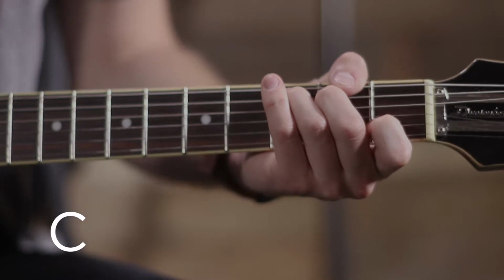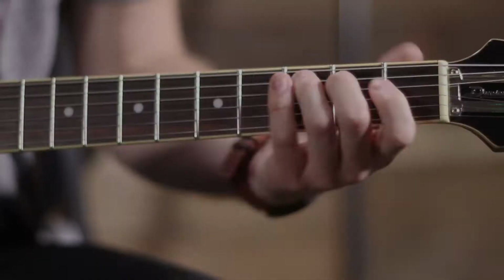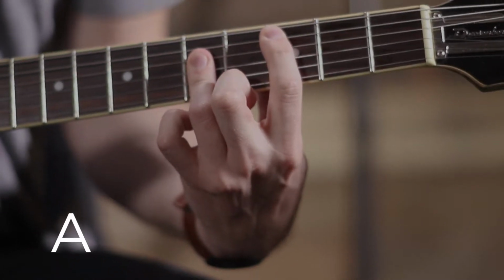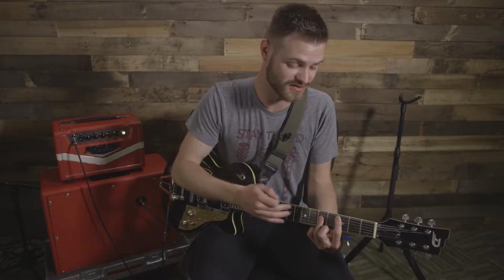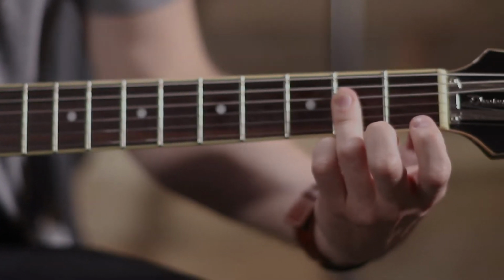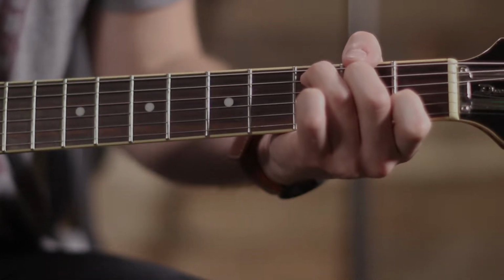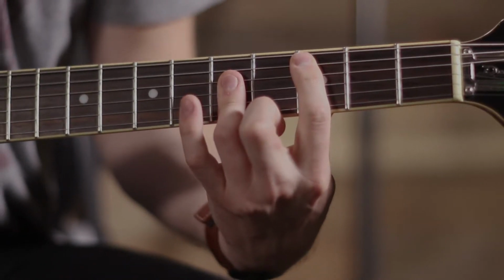Let's start with this C chord. Now I'm going to play the C chord and walk it up the neck using the different shapes to play it in. I'm going to use the A shape now. I'm playing a C chord but using the A shape because if I slide this shape down 3 frets, I end up playing the A chord. So again, C, C in the A shape.